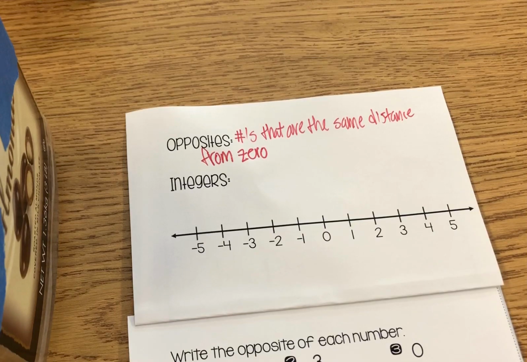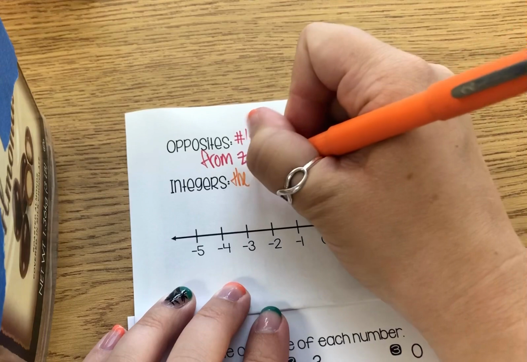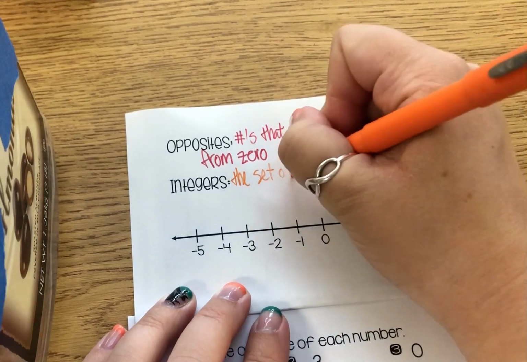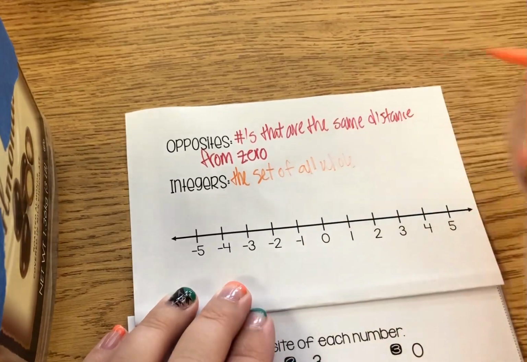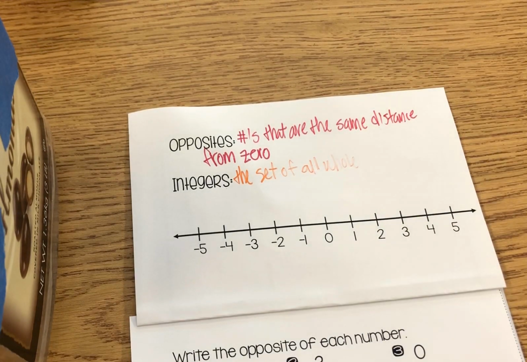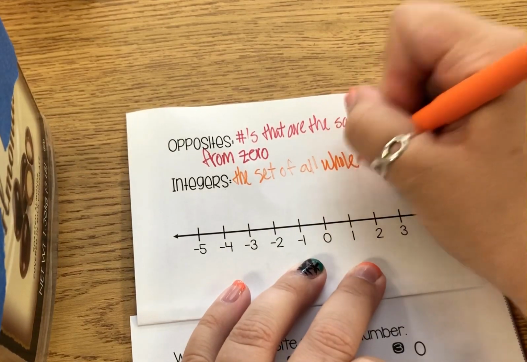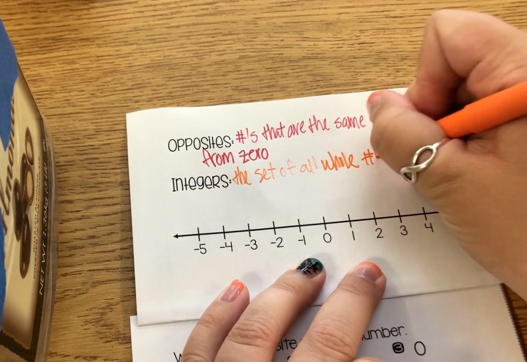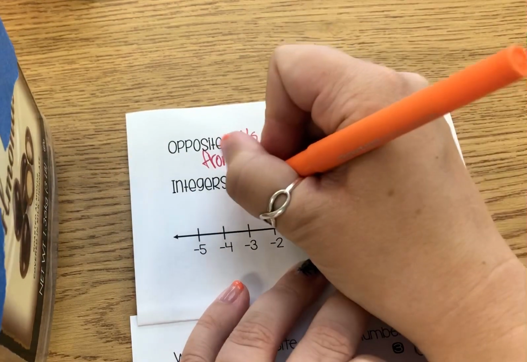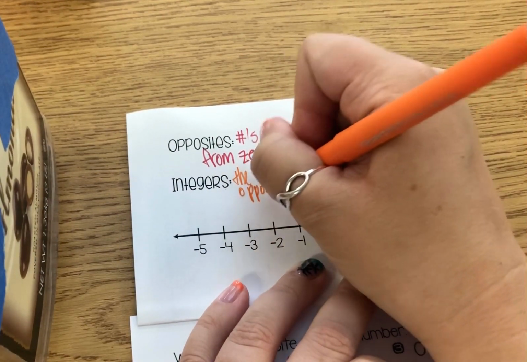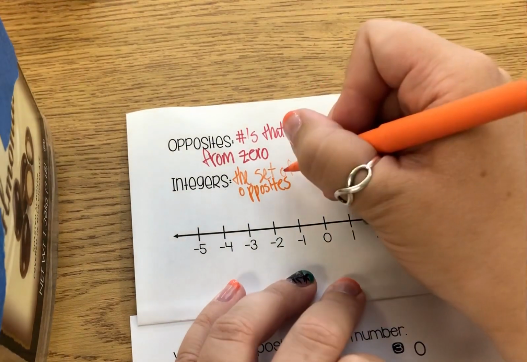We move on to integers. Integers are the set of all whole numbers and their opposites. Meaning whole numbers, it doesn't include any fractions, okay?